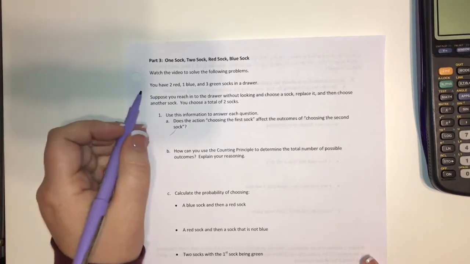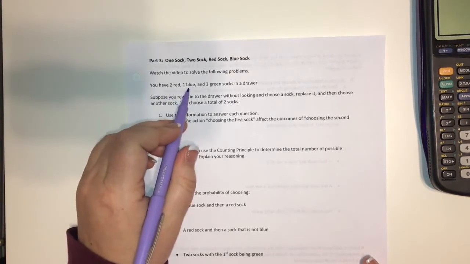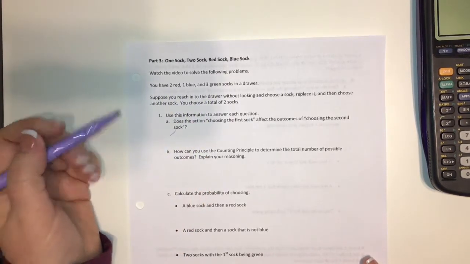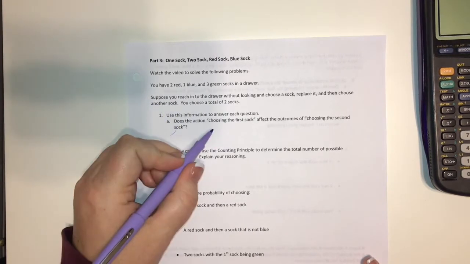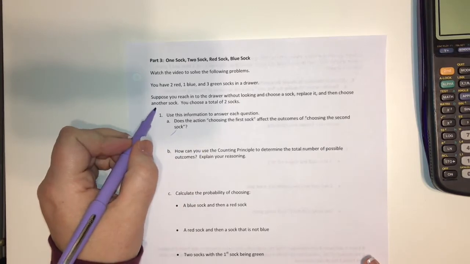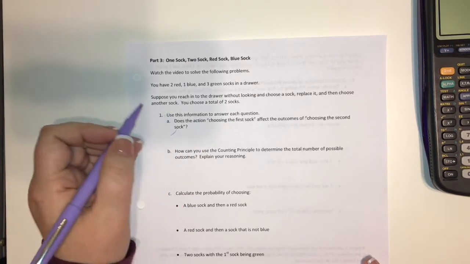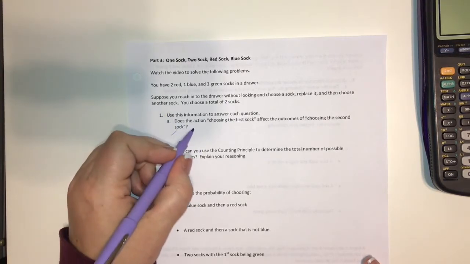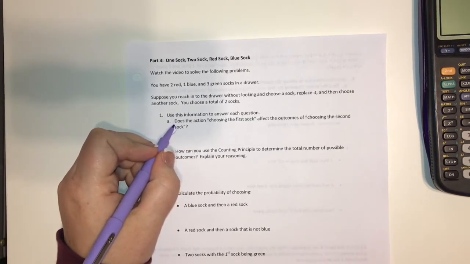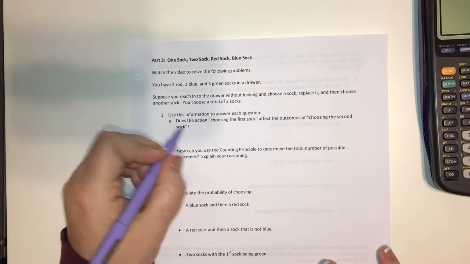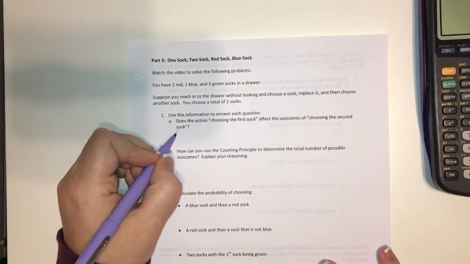So it says that you have 2 red, 1 blue, and 3 green socks in a drawer. Suppose you reach into the drawer without looking and choose a sock, replace it, and then choose another sock. You choose a total of 2 socks. Use this information to answer each question. Does the action choosing the first sock affect the outcome of choosing a second sock?